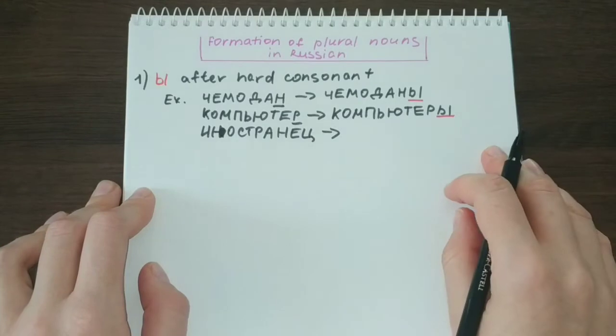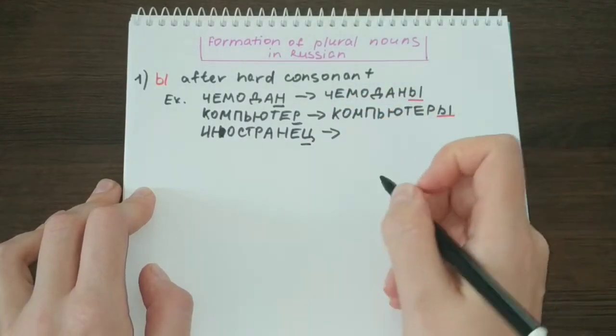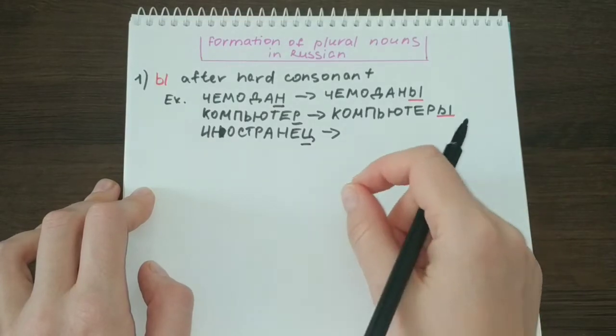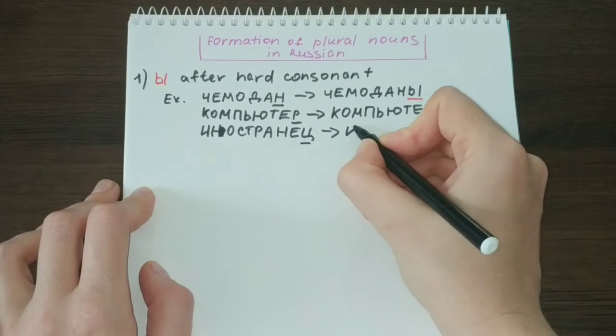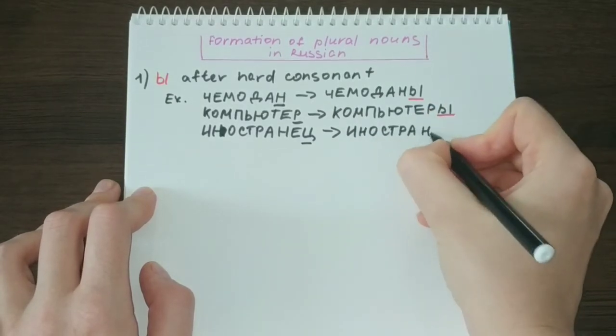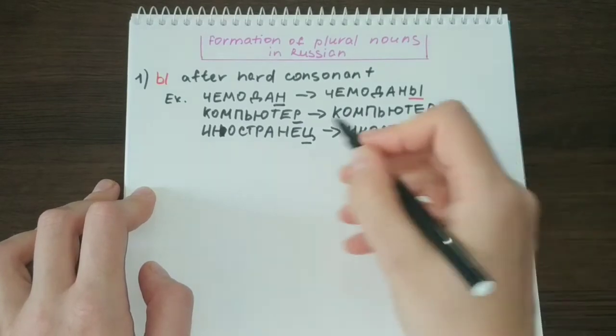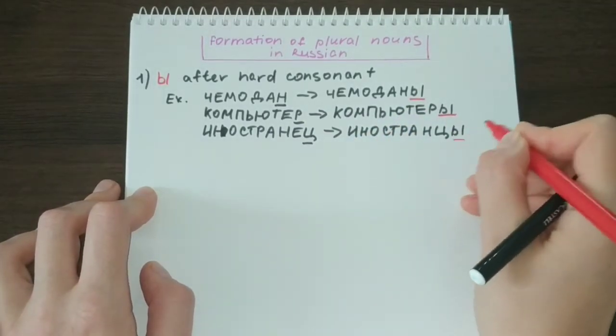Иностранец means foreigner. It ends in the consonant ц, and the plural form will be made following this rule, but there is a slight difference here. Look at this. Иностранцы. So you see that the vowel ye at the end is dropped here, but "ы" is added as is.